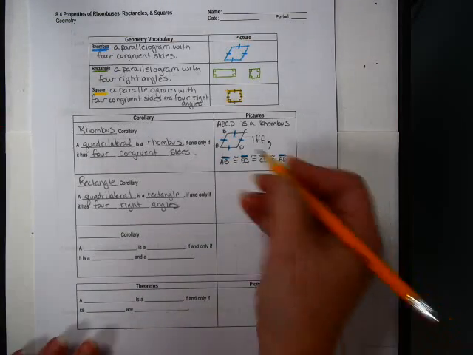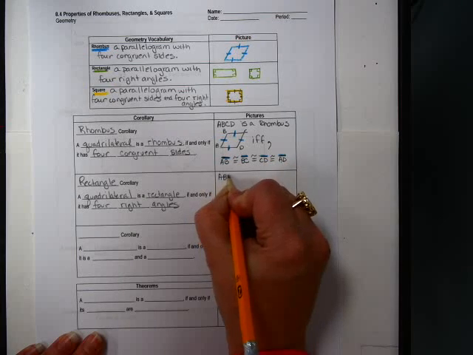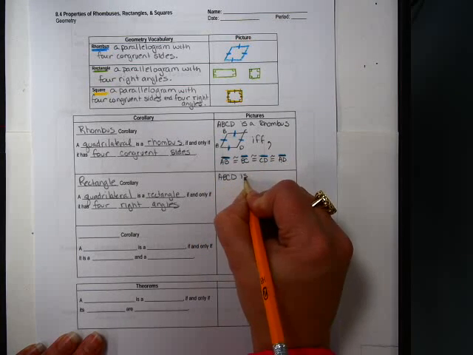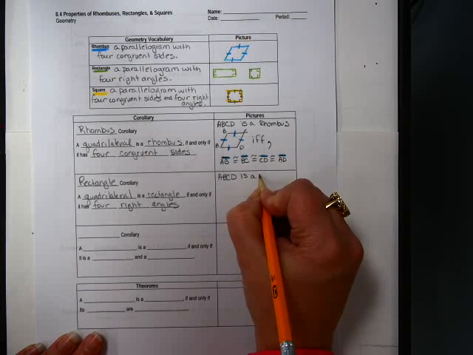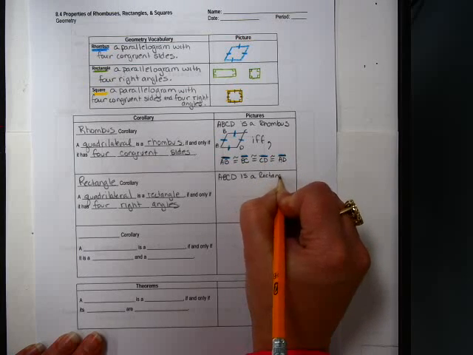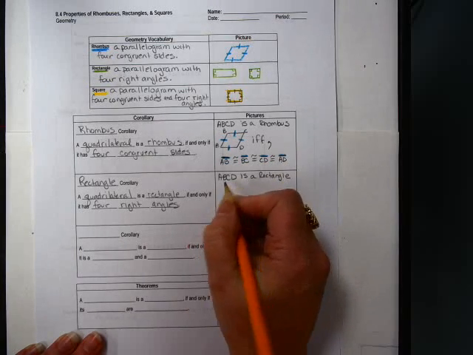Okay, so here, ABCD is a rectangle. So here's my drawing.